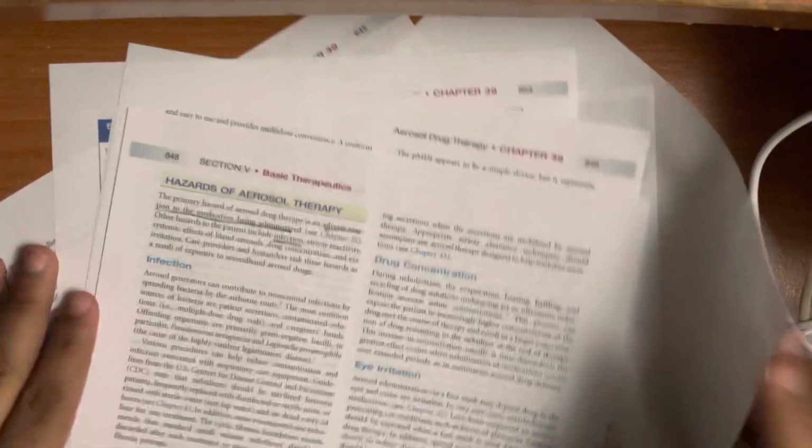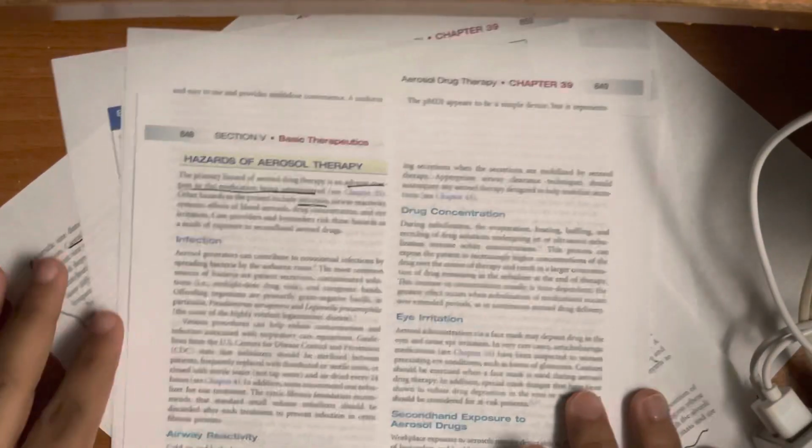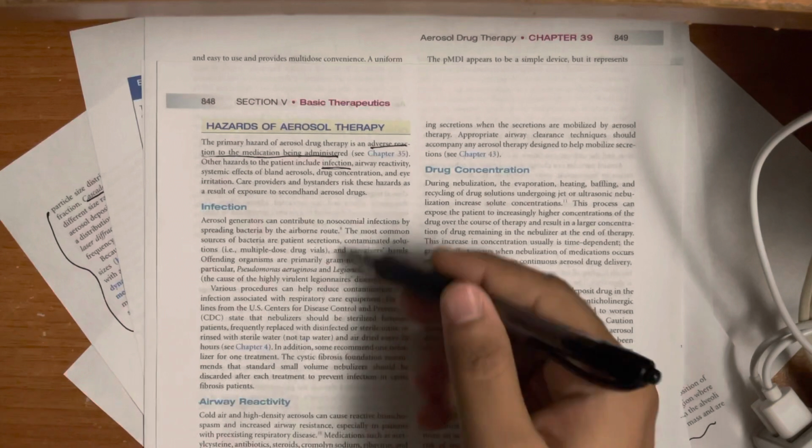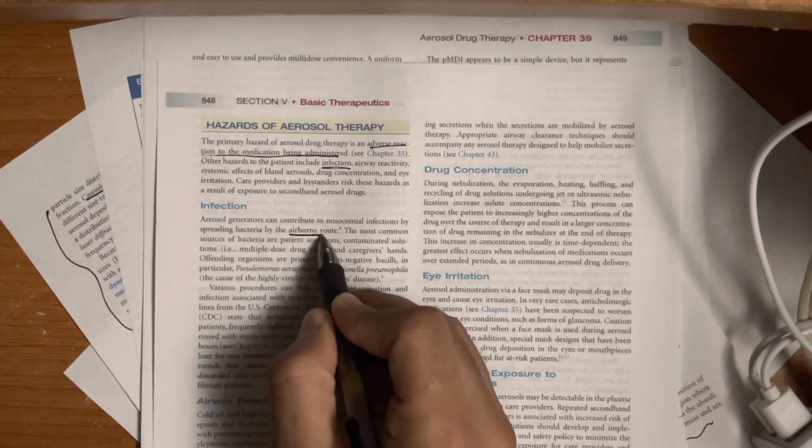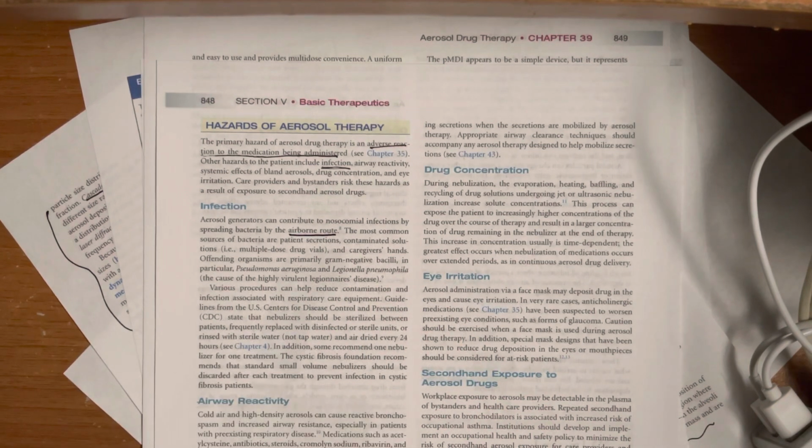Okay, let's continue. They explain here in this paragraph about infection. Aerosol generators can contribute to nosocomial infection by spreading bacteria by the airborne route. I was just saying that about the coronavirus. The most common sources of bacteria are patient secretions, contaminated solutions, multiple dose drug vials, and caregivers' hands.